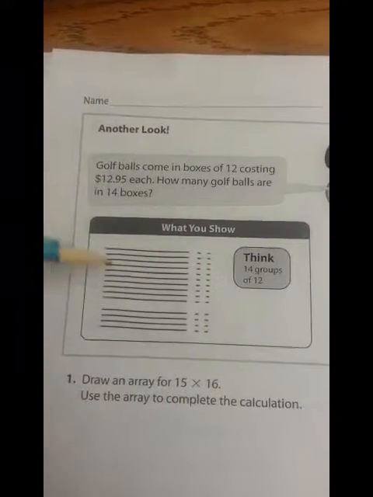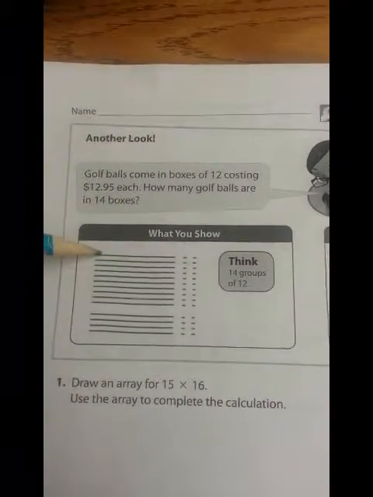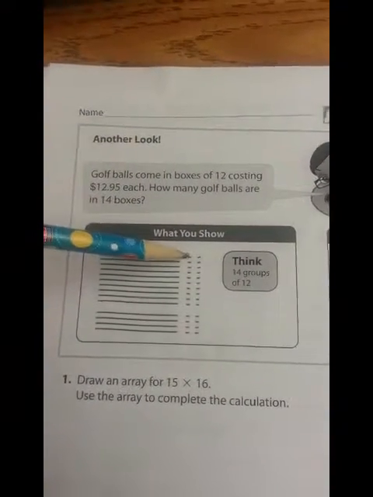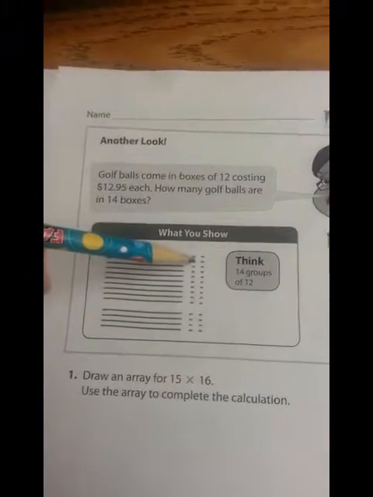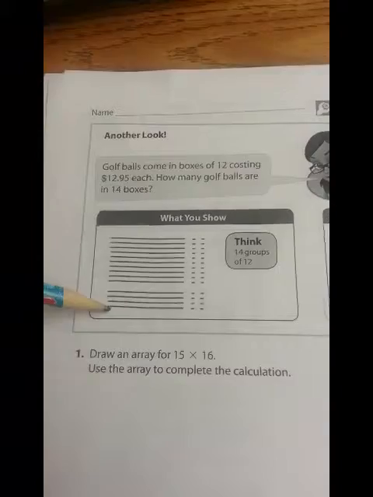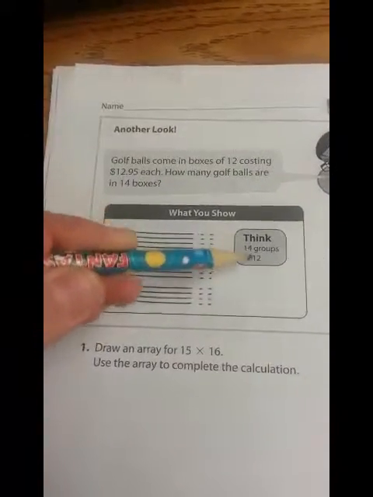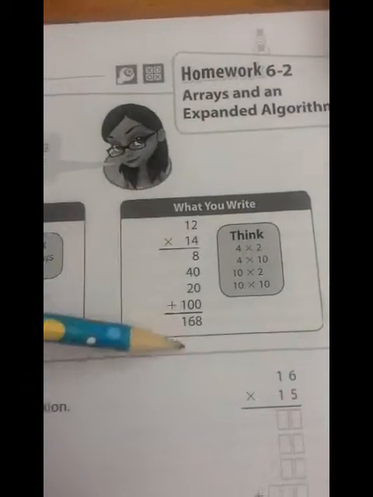What they did is they drew an array, and each of these lines is going to represent 10, and then each of these is 1. So that's 10, 11, 12. So they did 14 rows of 12. So think 14 groups of 12. And then over here, I wanted to show you how they got this answer.